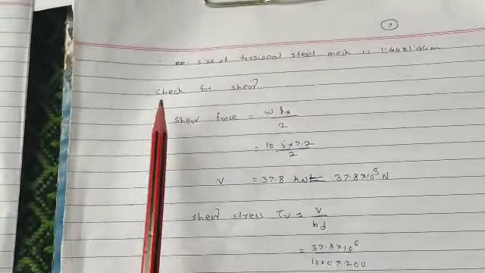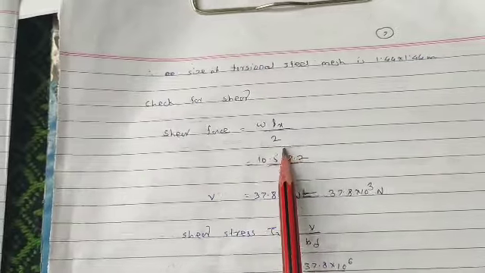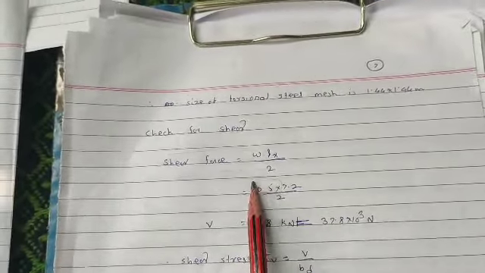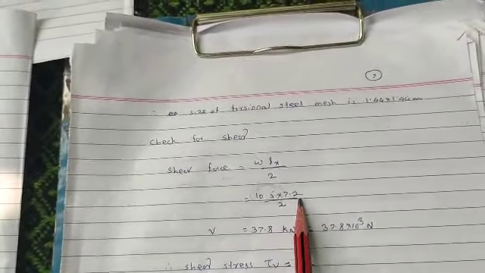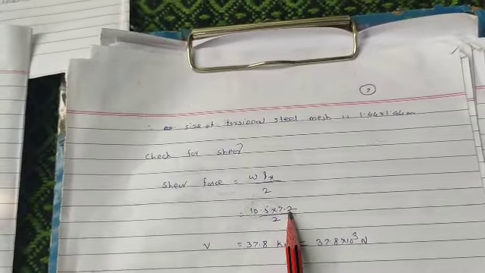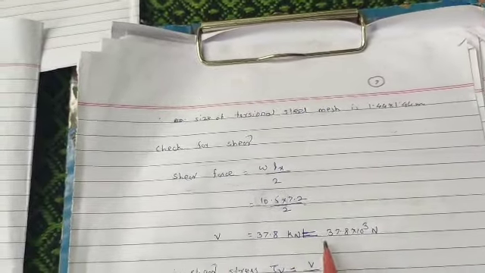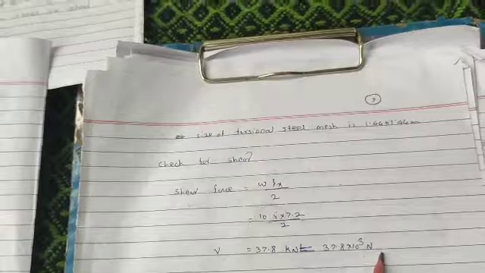Now the next step is to go for the check for shear. The shear force is equal to W divided by LX divided by 2. W is nothing but the total load acting on the slab, 7.2 is the span along the shorter span, divided by 2, that is the shear force. So we are getting 37.8 into 10 to the power 3 Newton.